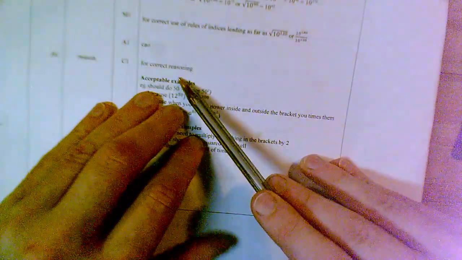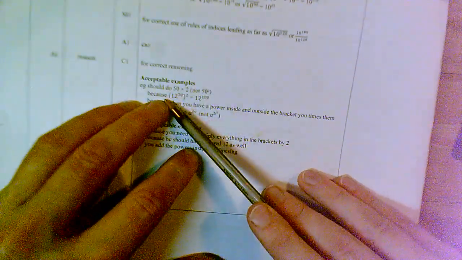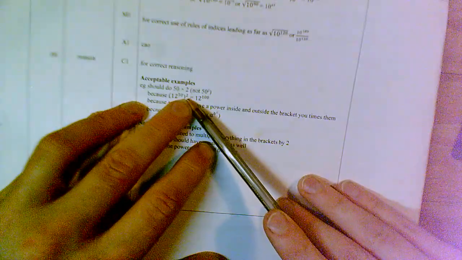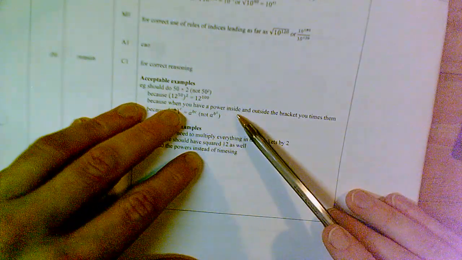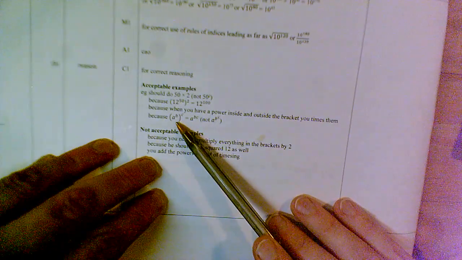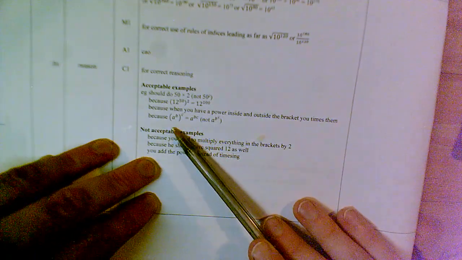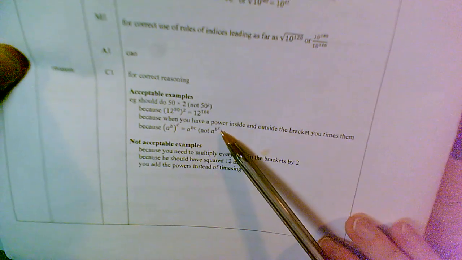So, a mark for correct reasoning. He should do 50 times 2. That's good enough. Or just because 12 to the power of 50, that's pretty much what I wrote. Or you could have even written, when you have a power inside and outside a bracket, you times them. So just timesing, not multiplying, is good enough. Or just give the general index rule, which is a lovely way of putting it. I wish I'd done that just now, actually.